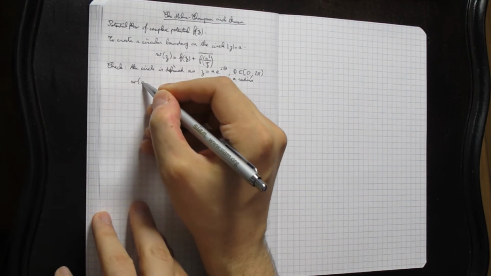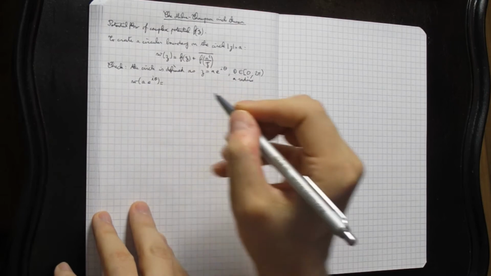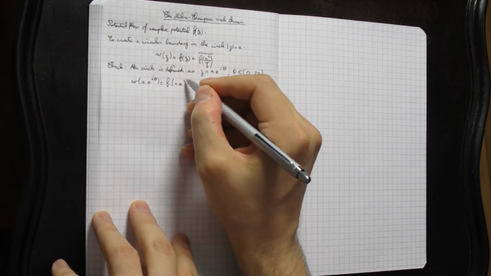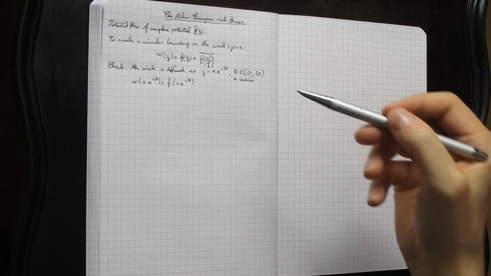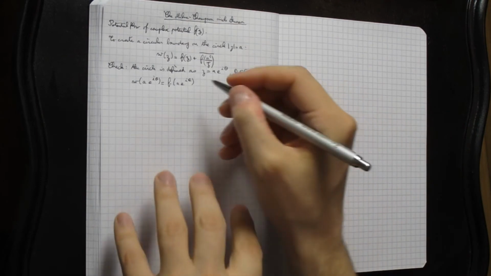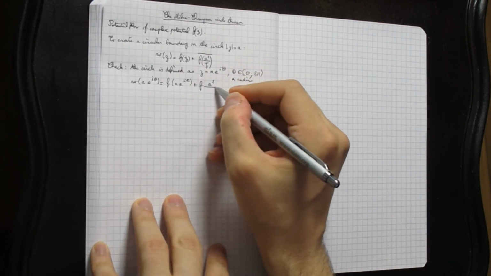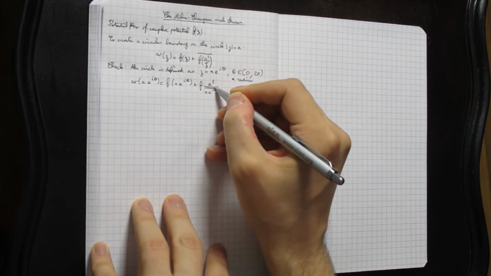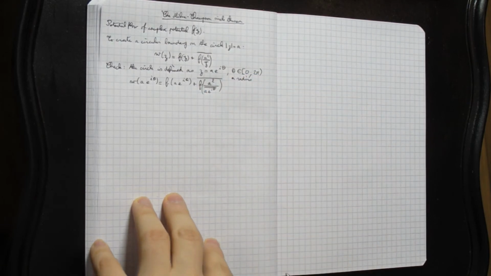So W of a times exponential of i theta equals f of a times the exponential of i theta. And then to this, I'm going to add this quantity, and therefore I'm adding f of a squared divided by a times e to the i theta. I'm taking the bar of this thing, and I'm taking the overbar of everything.